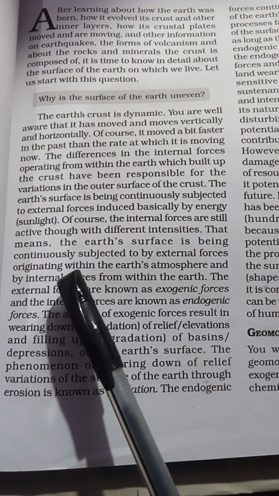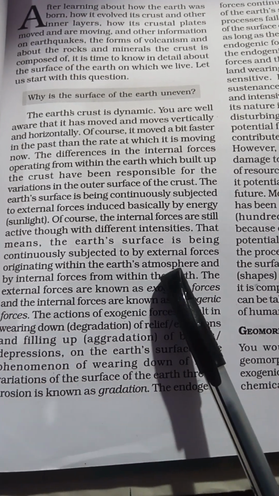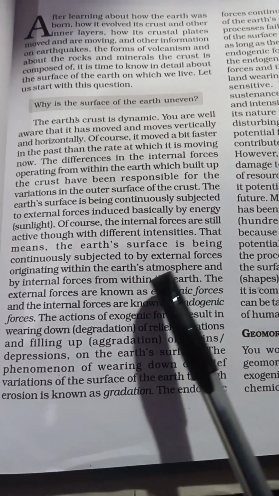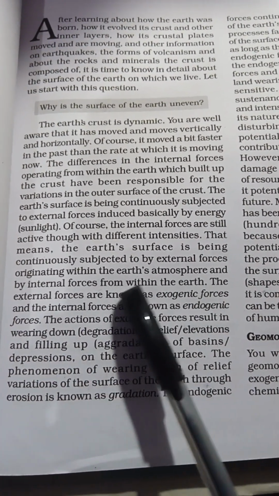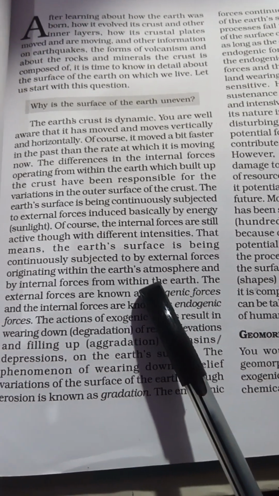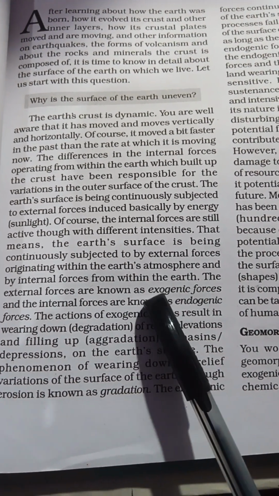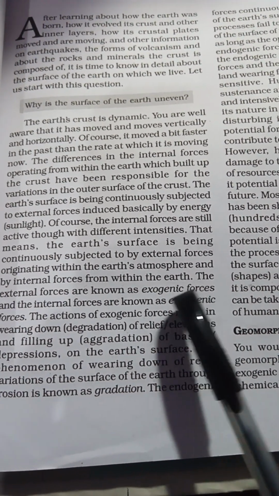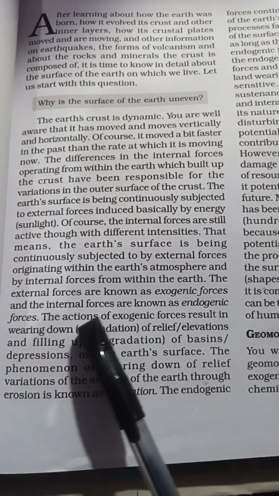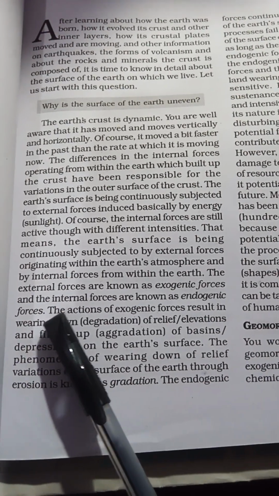The forces originating in the earth's atmosphere are known as external forces, and those from within the earth are internal forces. So there are two forces. The external forces are known as exogenic forces, and the internal forces are known as endogenic forces.